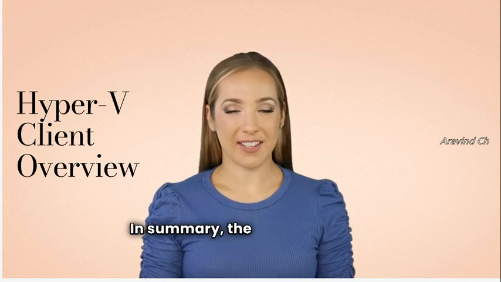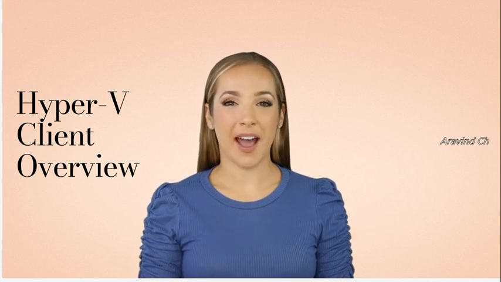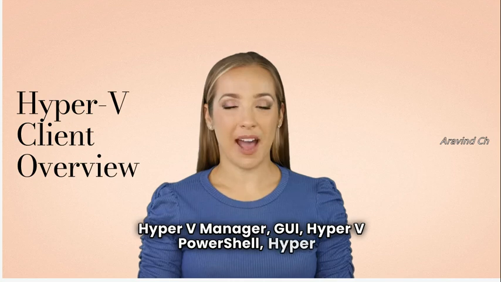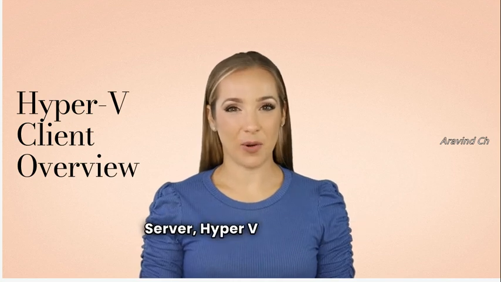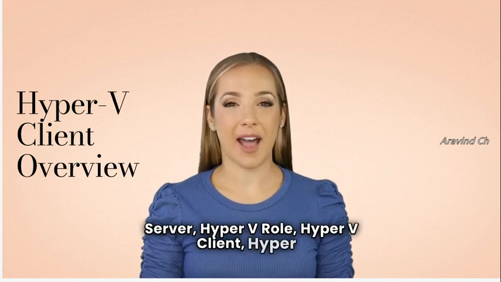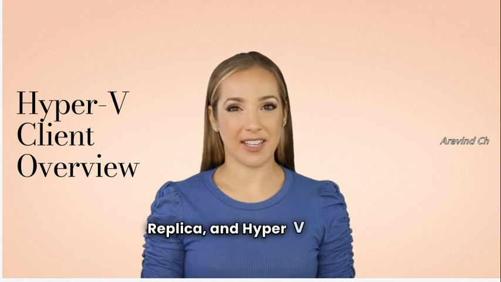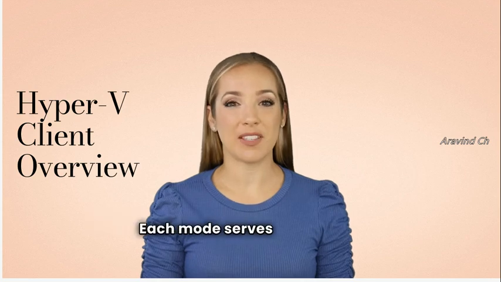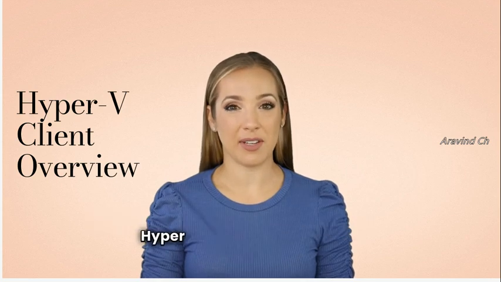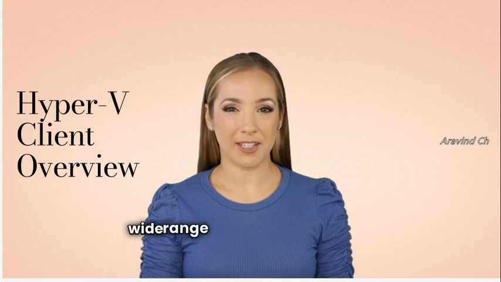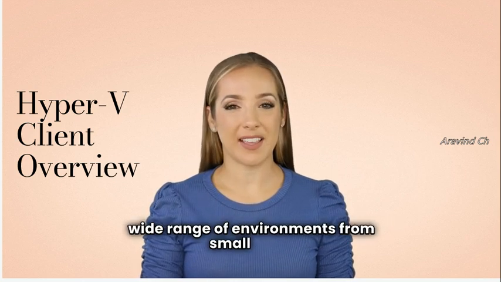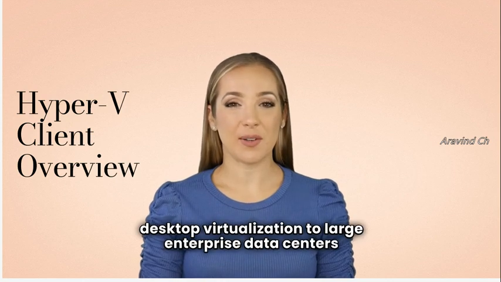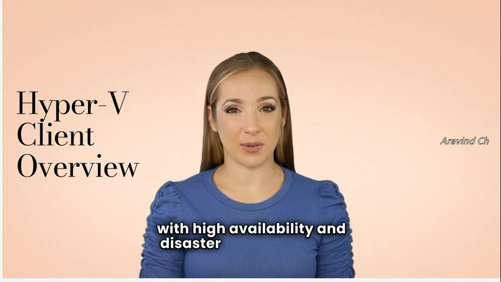In summary, the different modes of Hyper-V include Hyper-V Manager GUI, Hyper-V PowerShell, Hyper-V Server, Hyper-V Role, Hyper-V Client, Hyper-V Replica, and Hyper-V Nested Virtualization. Each mode serves specific use cases, allowing Hyper-V to be utilized across a wide range of environments, from small-scale desktop virtualization to large enterprise data centers with high availability and disaster recovery needs.